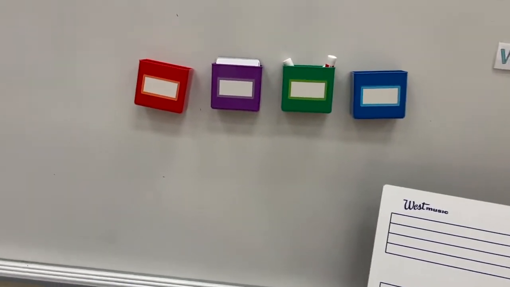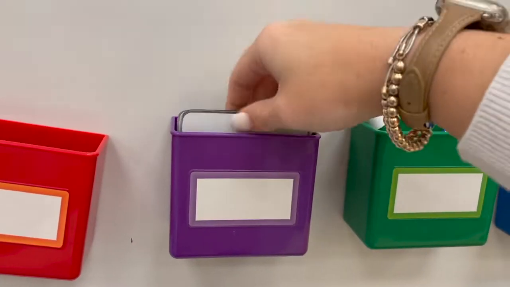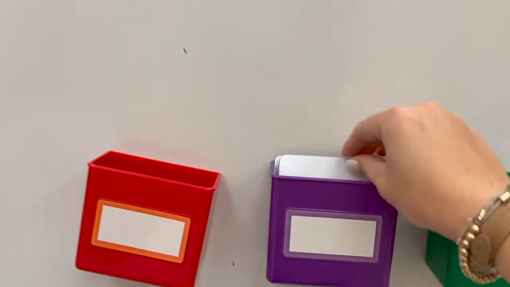Hopefully it goes well. These are new. My principal gave them to us. Oh, these are super cool. They're rhythm magnets, also from West Music. I will link them down below.